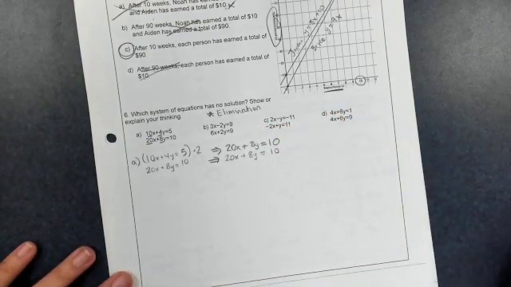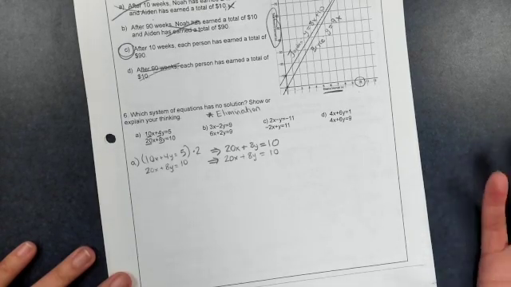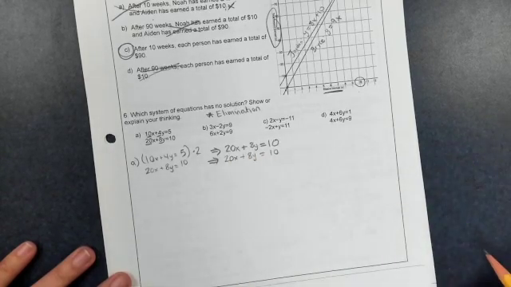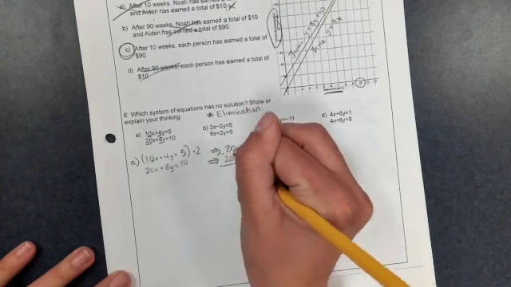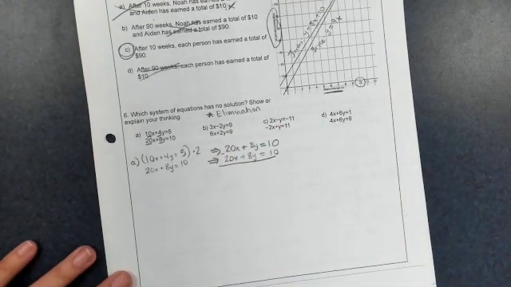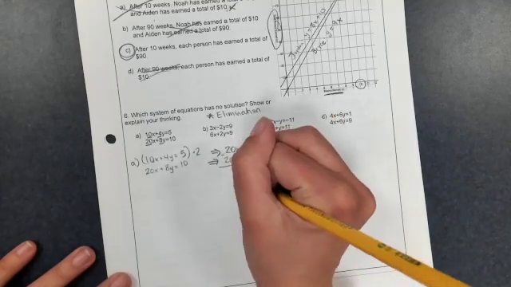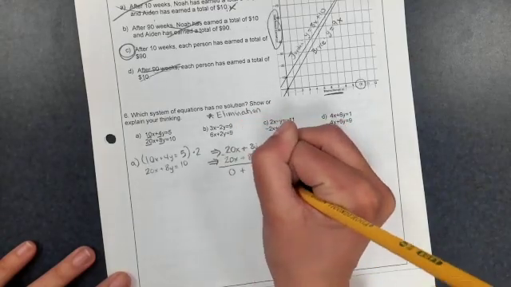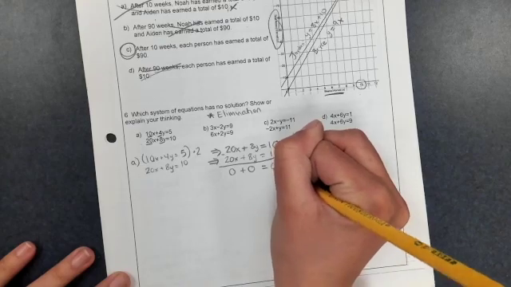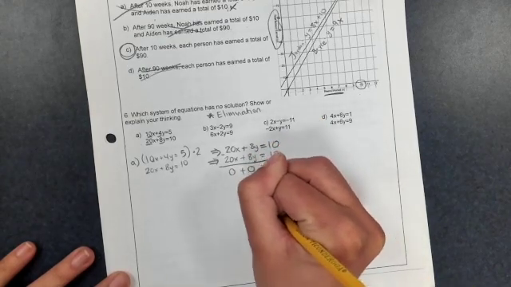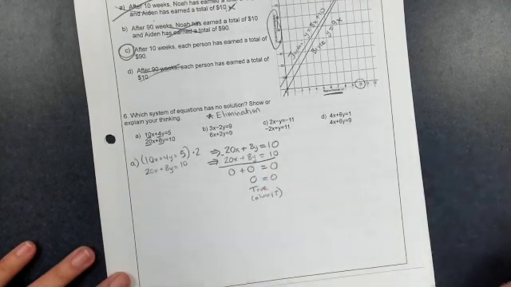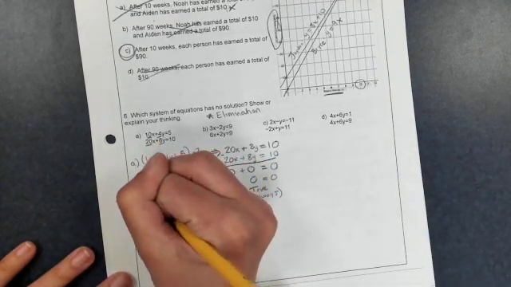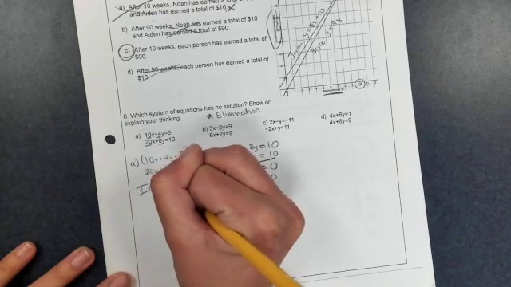And looking at that, I should observe these are in fact actually the same line. 20x plus 8y equals 10 and 20x plus 8y equals 10. If I didn't notice that right away, I could again see that the x's have the same coefficient, so I could go ahead and subtract. 20x minus 20x is 0. 8y minus 8y is 0, and 10 minus 10 is 0, so I get 0 equals 0, which is true always. Doesn't matter what x is, 0 is equal to 0.